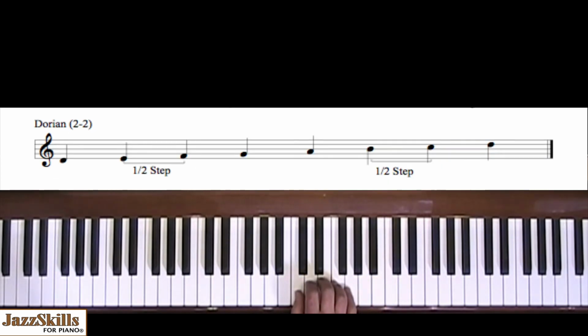If I take my hand and just move it up to the 2nd degree and play a C major scale from there, I am playing D Dorian. Now, Dorian sounds kind of minor because the 3rd degree is a minor 3rd. When it was here, it was a major 3rd.